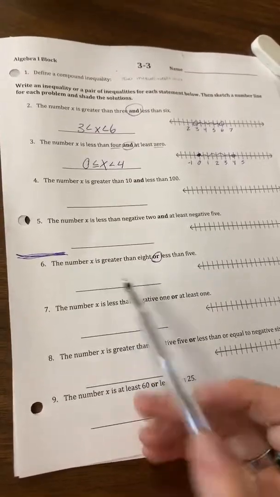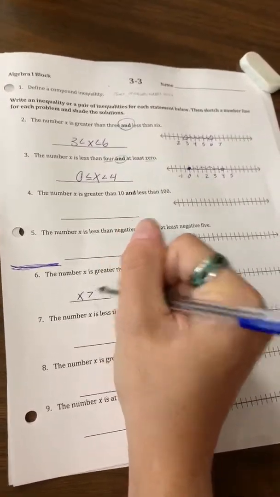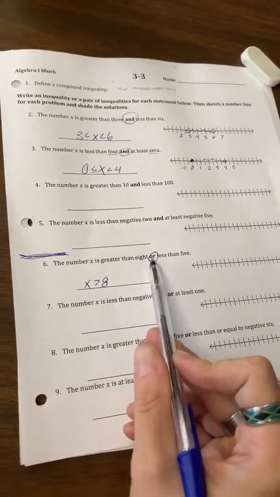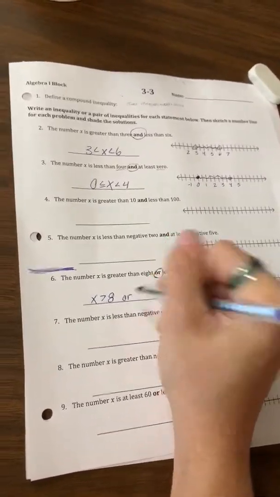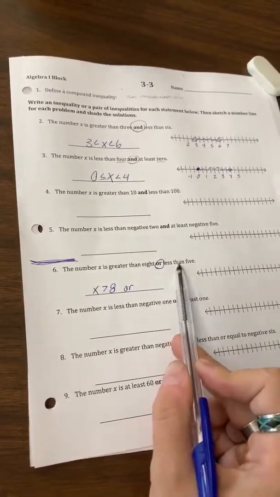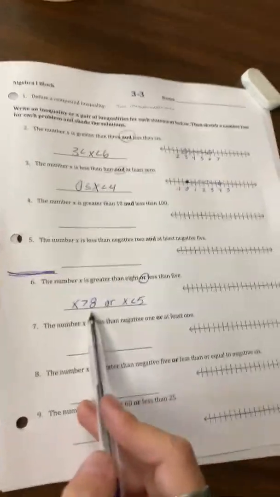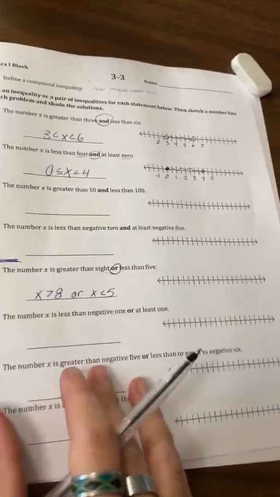So when you write this inequality, it's actually easier because you just write what it says. It says x is greater than 8, so you write x is greater than 8. And then you literally write or. And then you write x is less than 5. Remember, it can't be both of these at the same time.